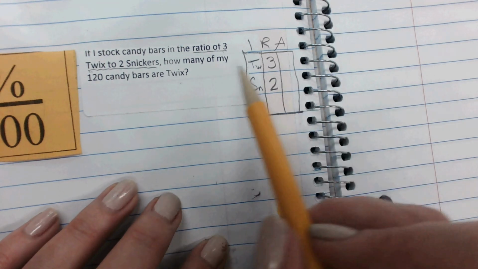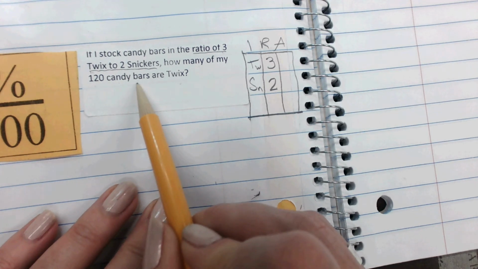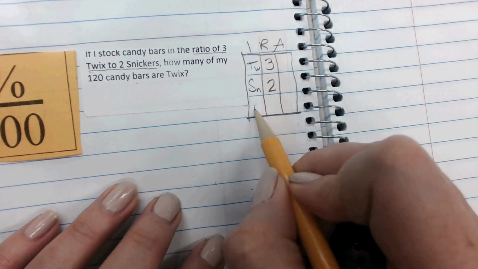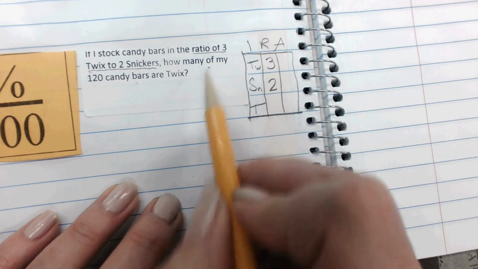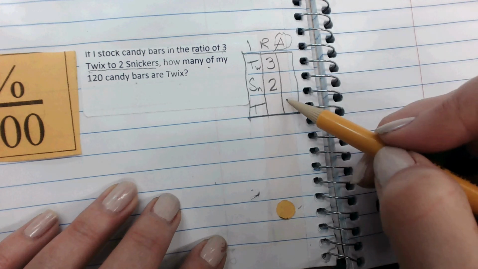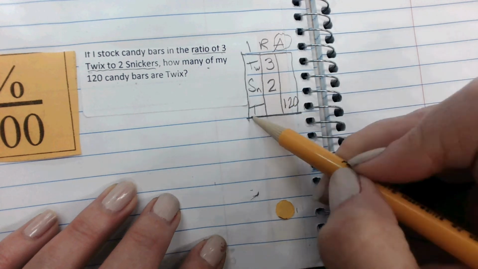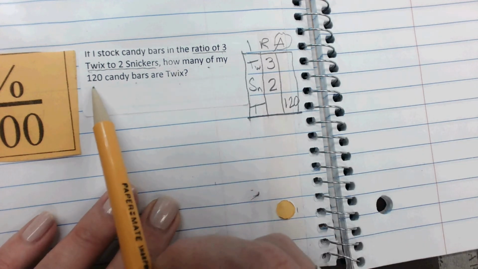And then it says, how many of my 120 candy bars? Well, 120 is a total amount. So in the actual, that 120 should go down here where total is. And now they want to know how many of my 120 are Twix.